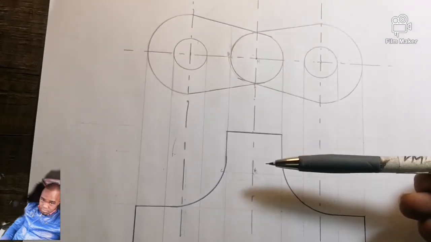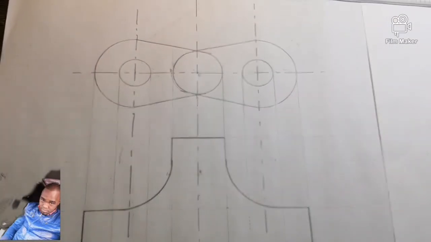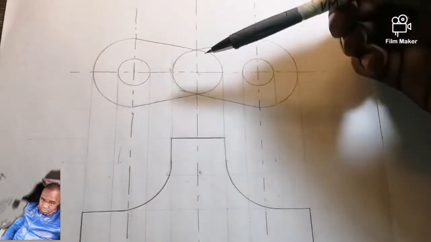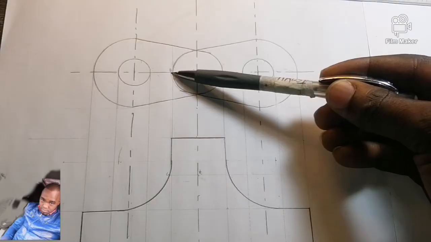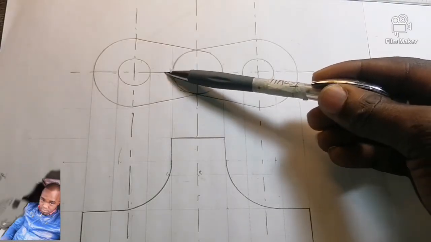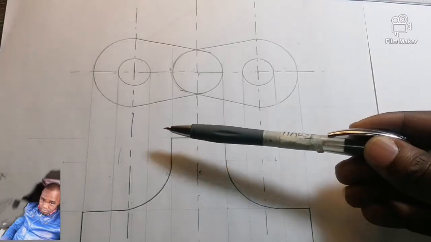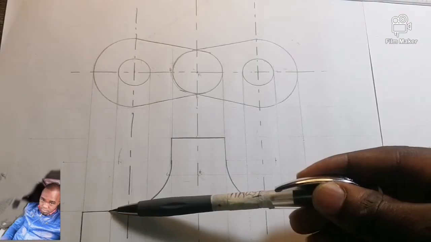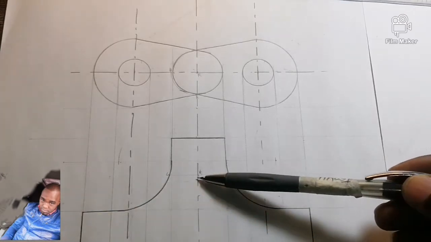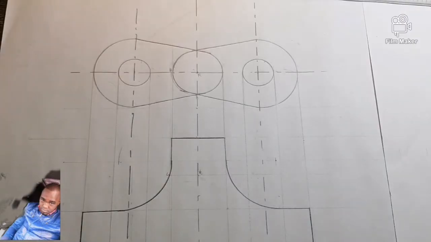So now what is next? Now we measure 2 millimeters coming in this direction. From point B, I'm going to say 2, 2, 2, 2, 2, 2, 2. These must go all the way until they touch the horizontal line, because you must get an arc that is going to be like this. You understand?